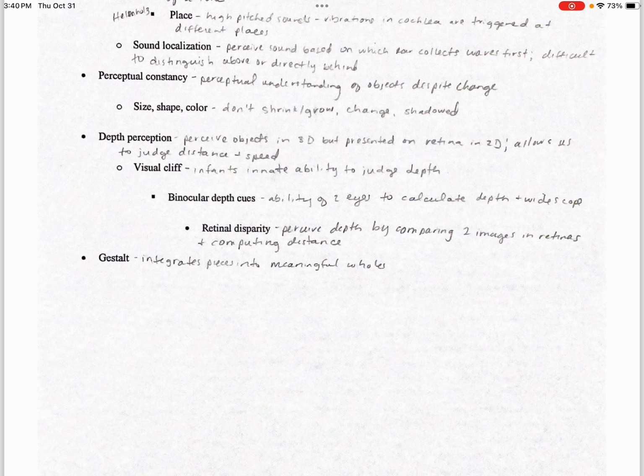We even know that infants have an innate ability to judge depth. It's called the visual cliff. They did a test, if you will, on babies to see if they would cross that platform, and they wouldn't, because they think that they would get hurt. It's called the visual cliff.